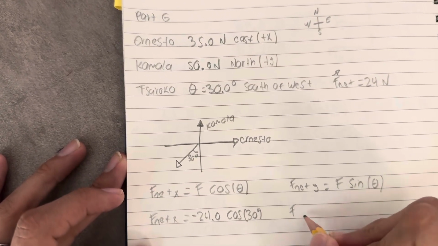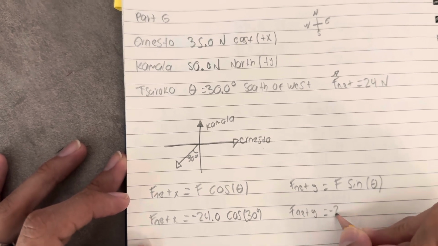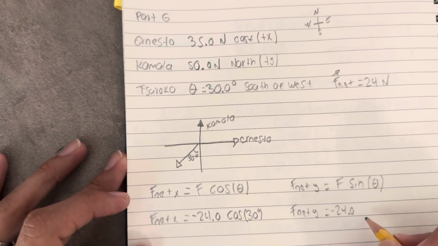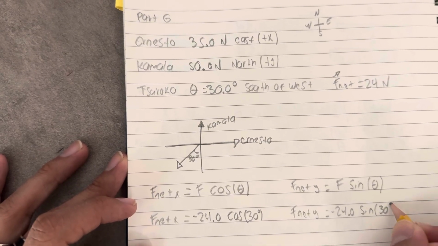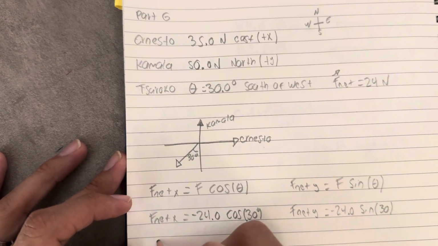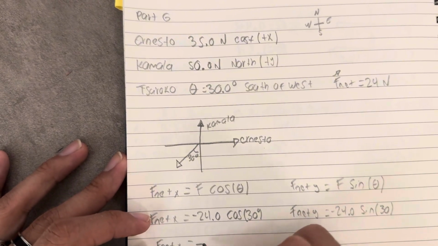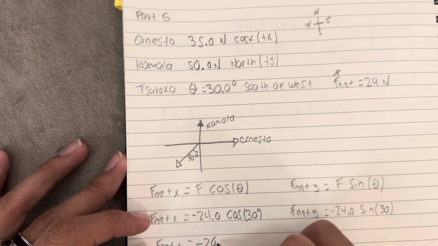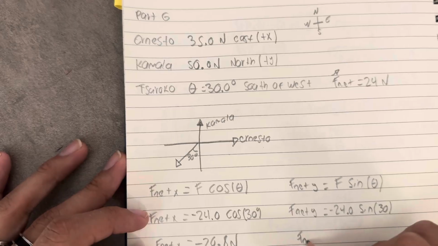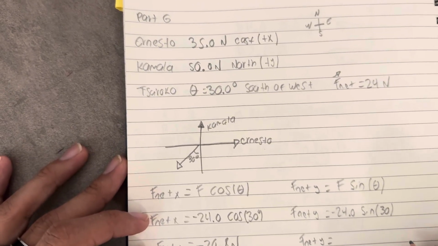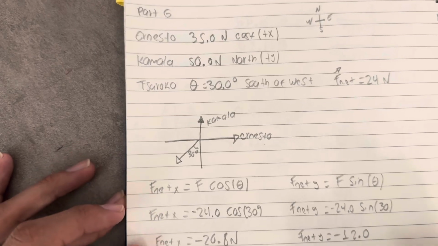And here we're gonna have the same thing, but instead of using cosine, we're using sine. So F net x is equal to negative 20.8 newtons, and F net y is equal to negative 12.0.